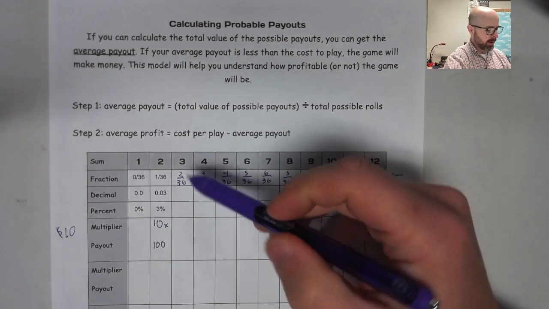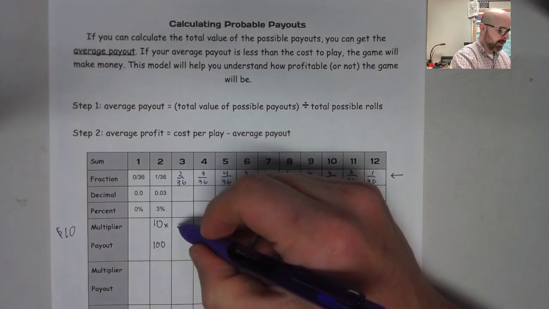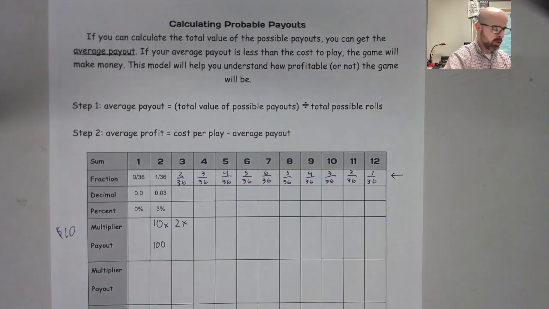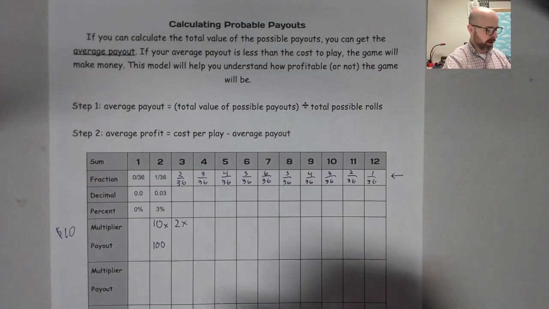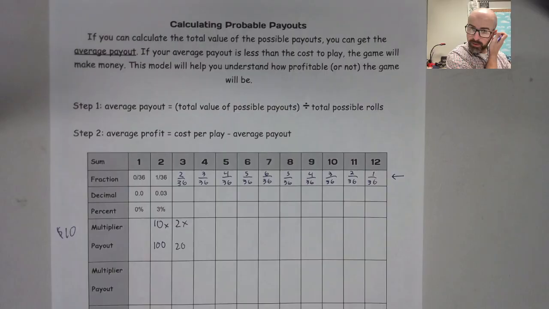If I roll a 3, I want to get twice my money back. So that would be a multiplier of 2 times. So if I put in, again, $10, I'm getting $20 back.